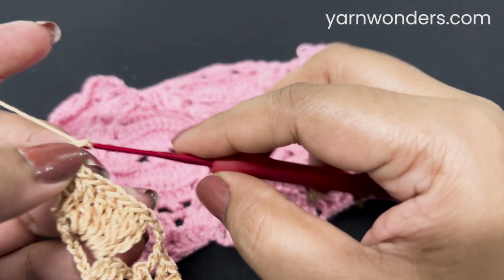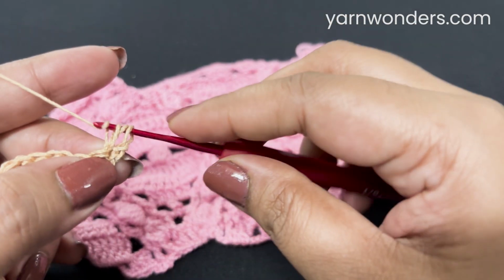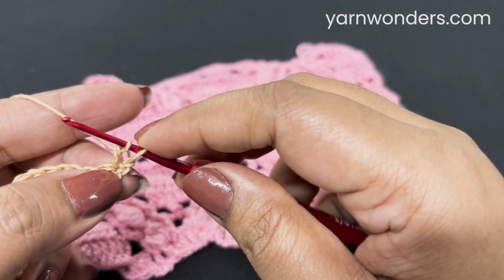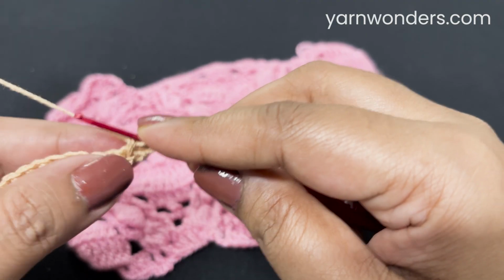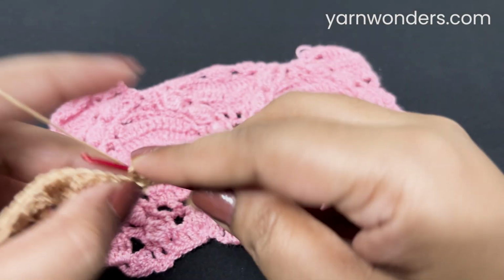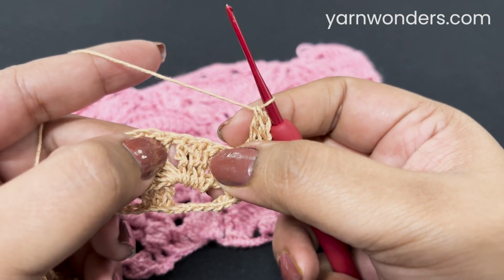You start off with one chain, turn your work, make one double crochet into the next 7 triple crochets from the previous row. That is, we'll skip 2 triple crochets from here.